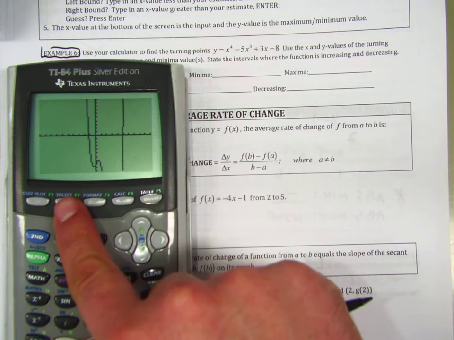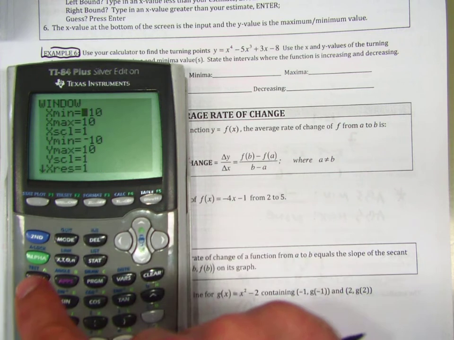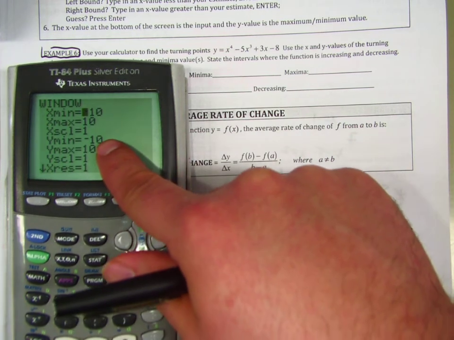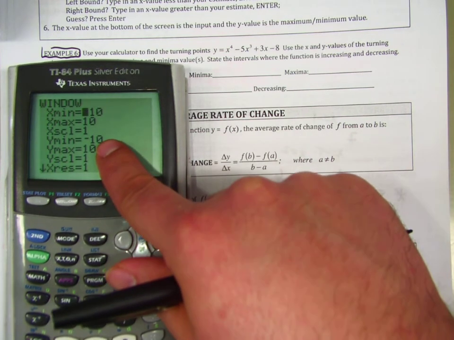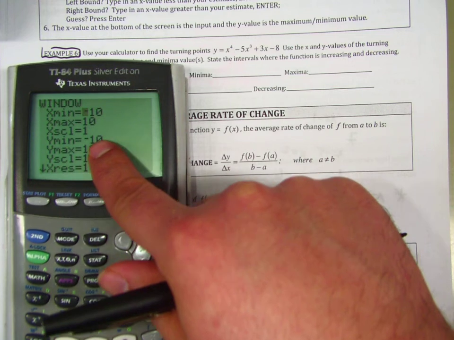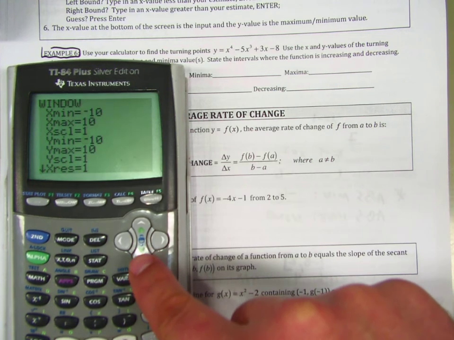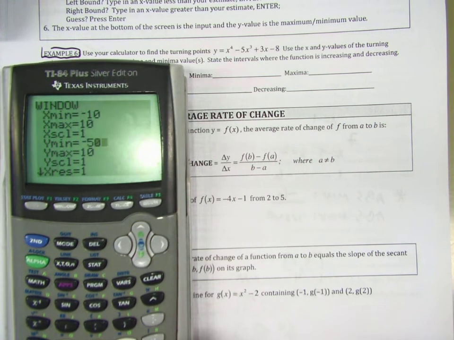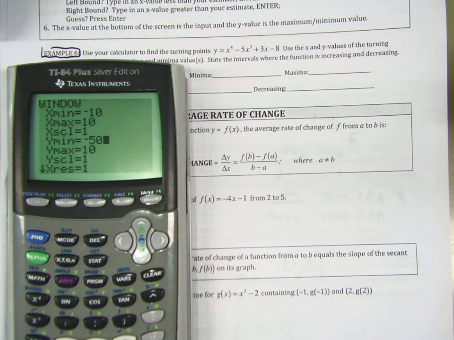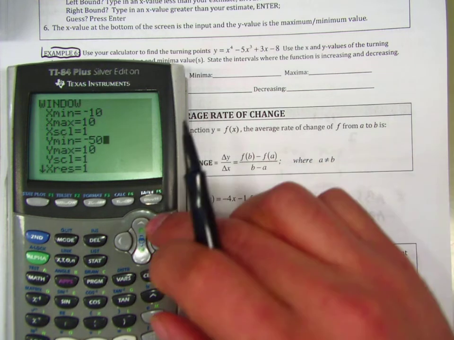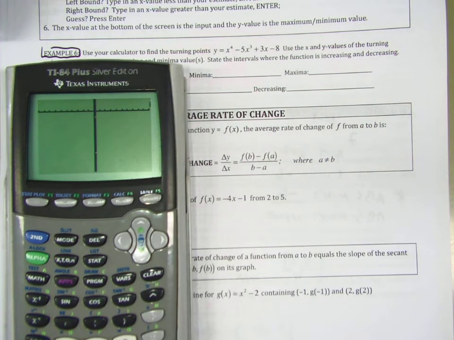So if we go to window now, our graph only goes down to -10. What can I change that to maybe? Okay. I mean, just try something and see if it works, right? This is kind of a trial and error thing. Ooh, almost.